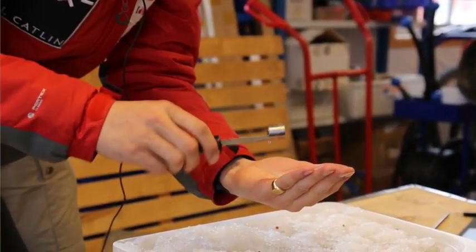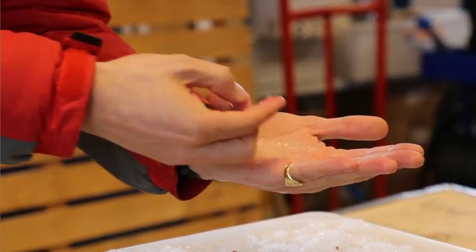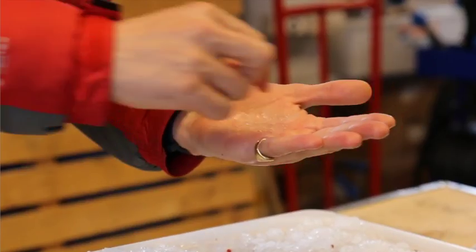Okay, so I've got this in my hands now. I put my core down. Ooh, it melts through that. I think I'm still getting contaminated.